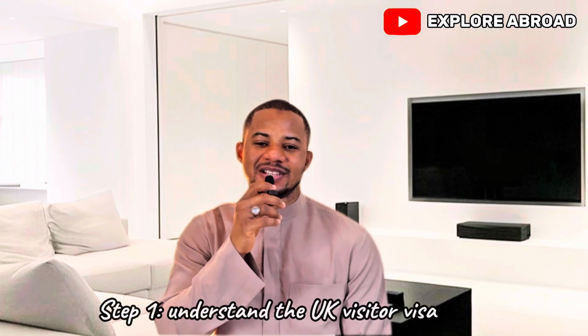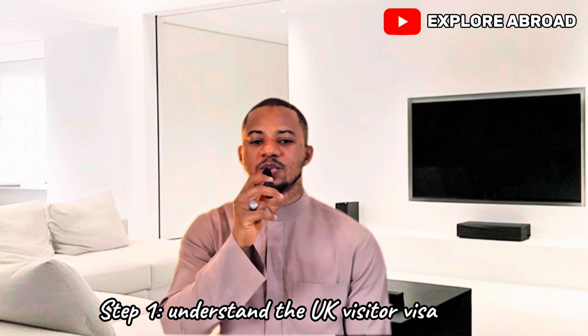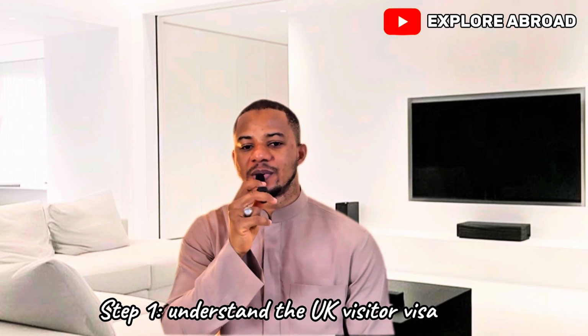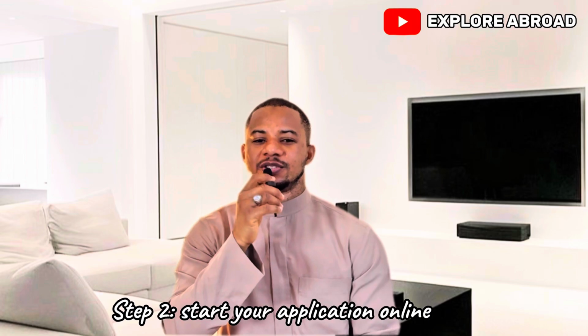Step 1 is understanding the UK visitor visa. The UK standard visitor visa is for people who want to visit the UK for tourism, visit family and friends in the UK, attend conferences or business meetings, or also receive private medical treatment. It usually allows a stay of up to 6 months, but applying the wrong way can cost you money and time.